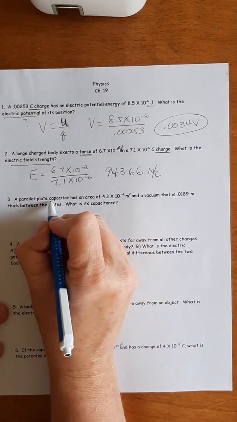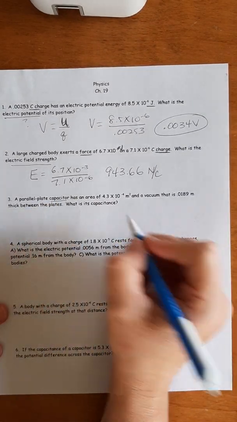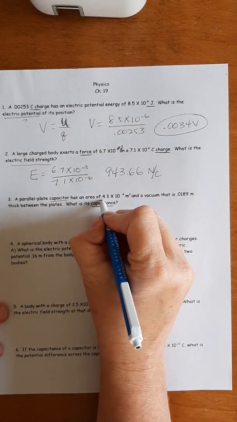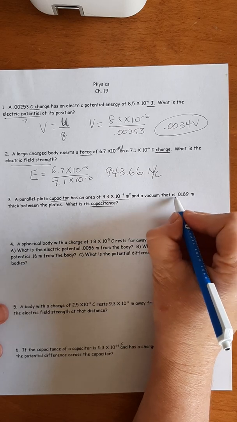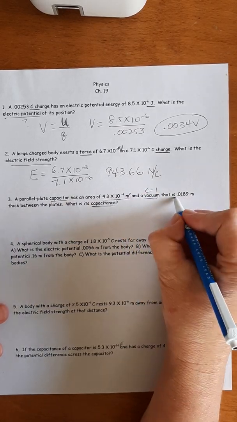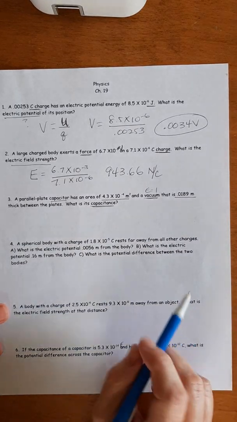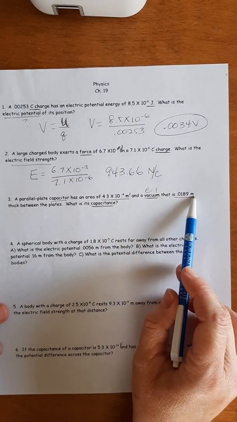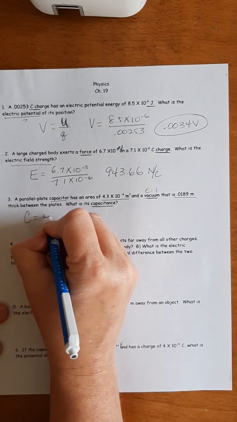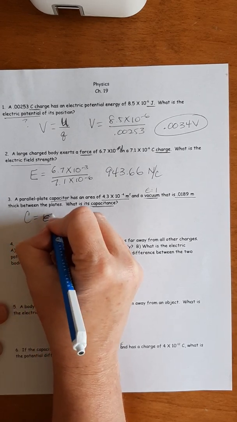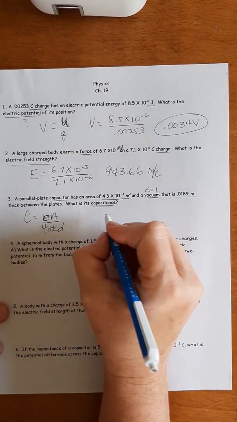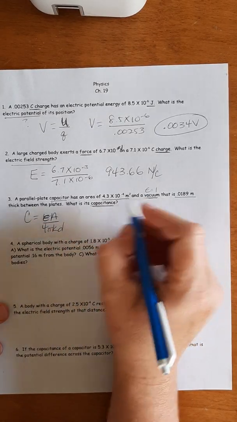All right, then we've got a capacitor, capacitance, so that narrows us down to 2. They give us the area, and it's a vacuum, so epsilon is 1, and the plates are 0.0189 meters apart, so you know it's this formula, epsilon A over 4 pi k d. So epsilon, of course, 1.